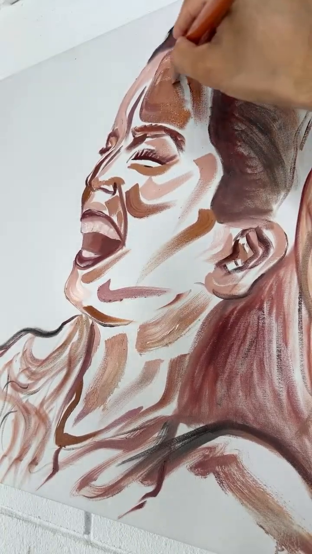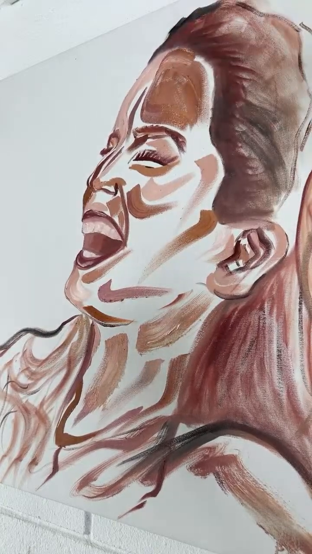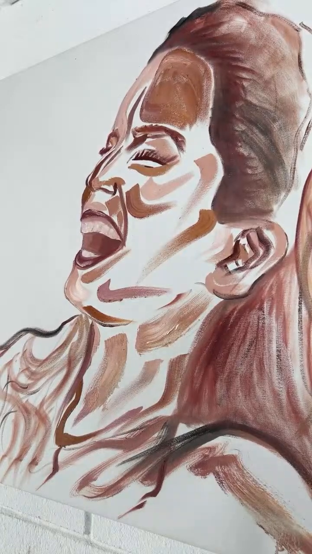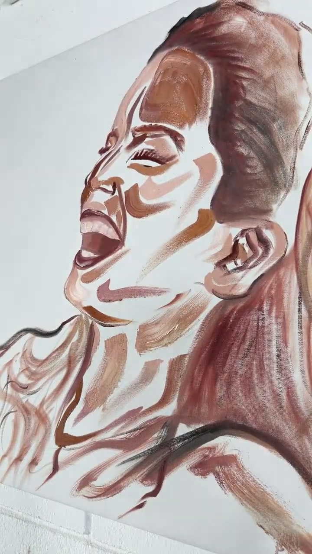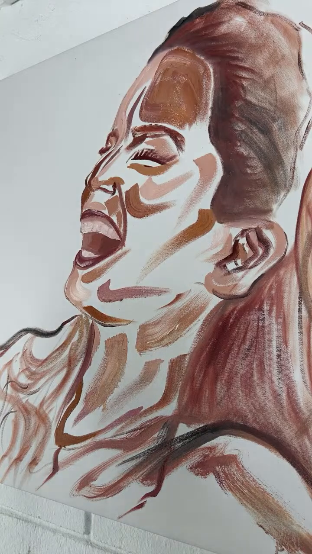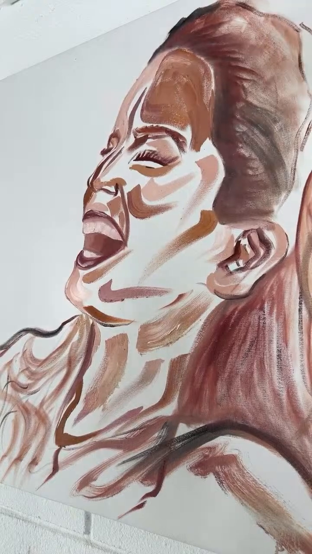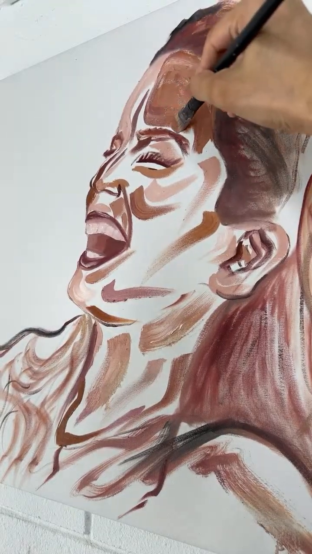The idea of painting this is to paint it very expressive, because I'm a very expressive artist, a very expressive painter. That's who I am. Expressive, as you might be thinking, with brush stroke.